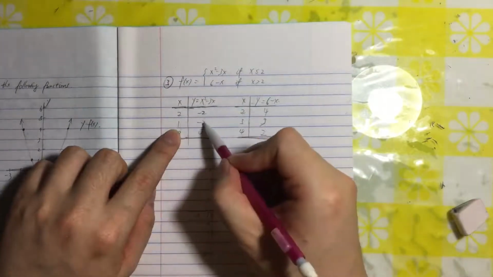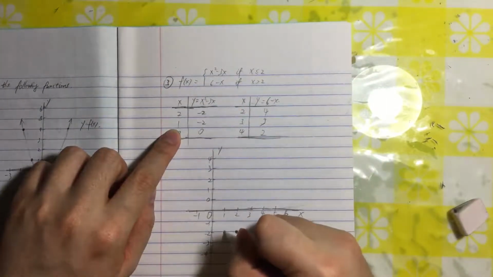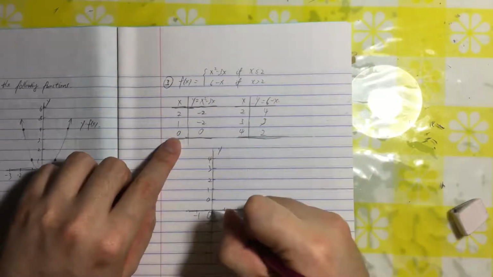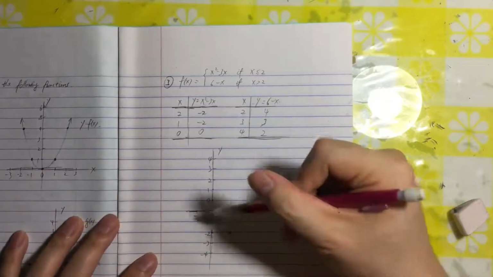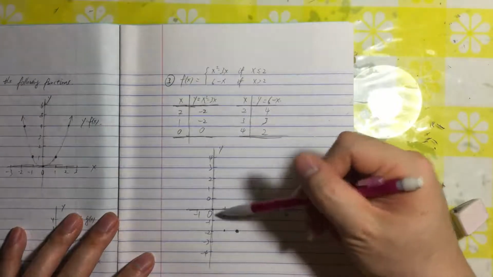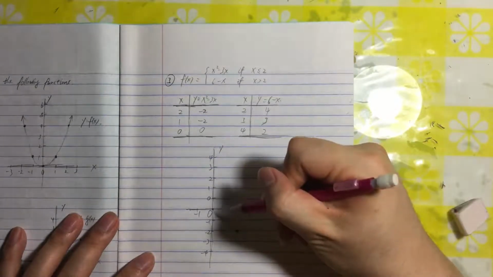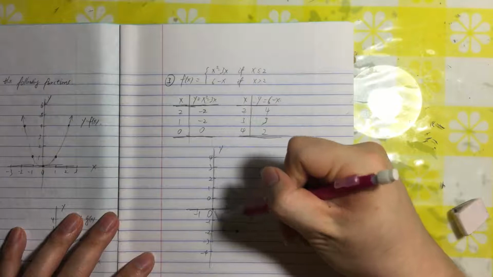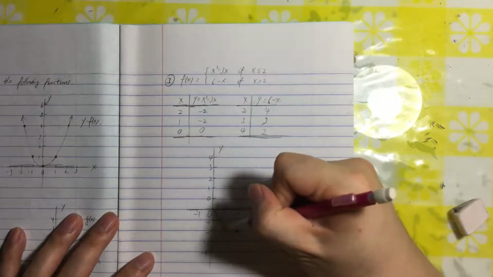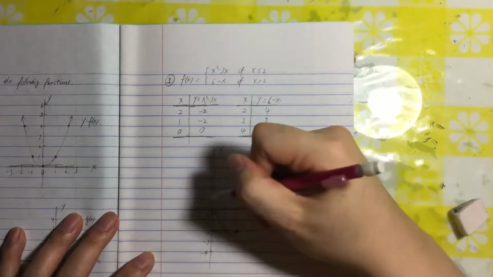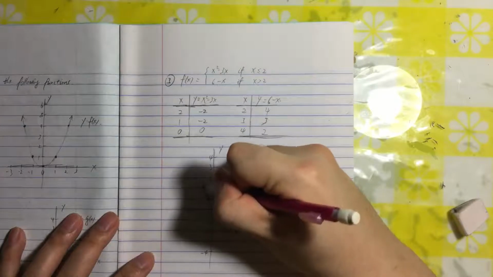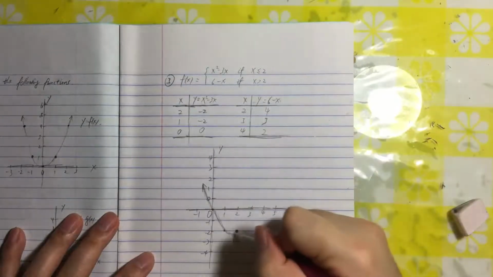When x is 1, y is negative 2. When x is 0, y is 0. Then connect these 3 points using a smooth curve. The curve must be smooth. That's the first piece.